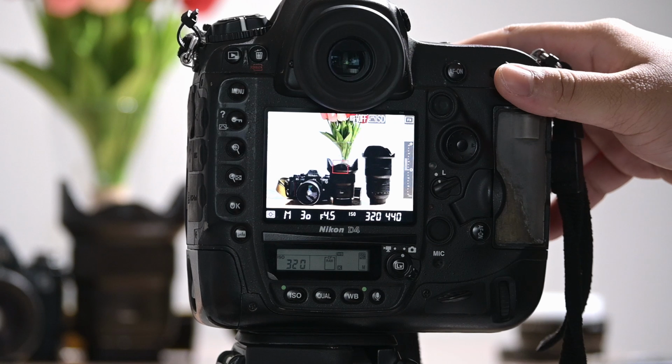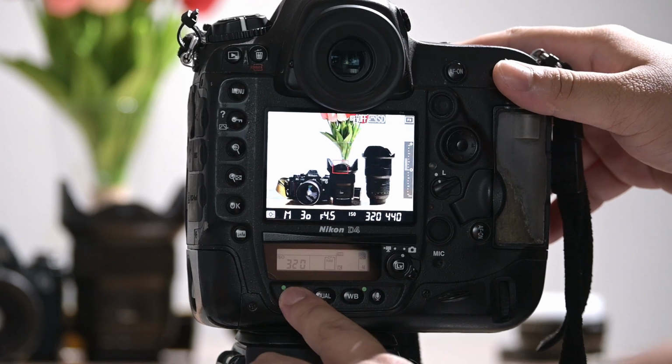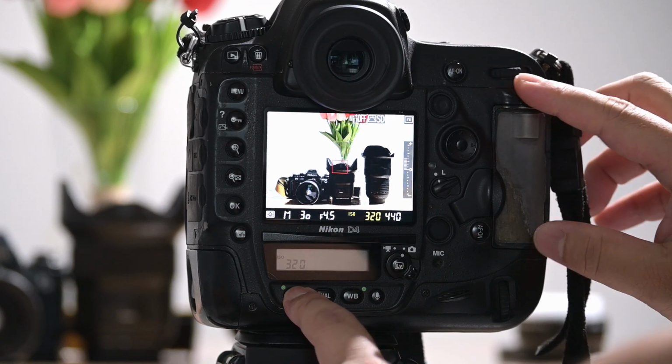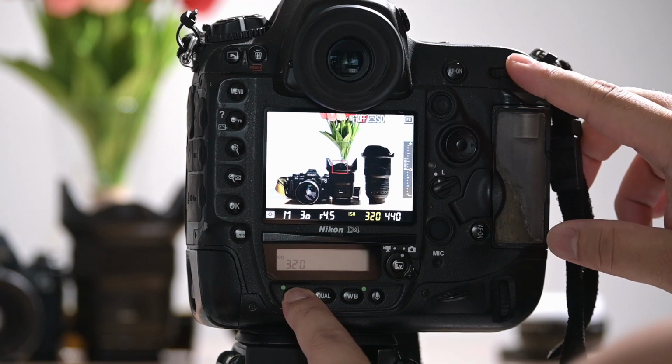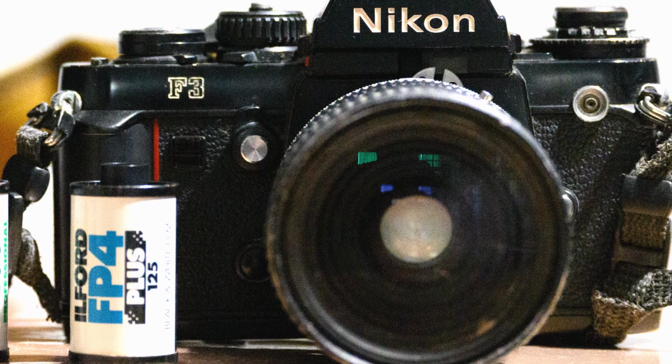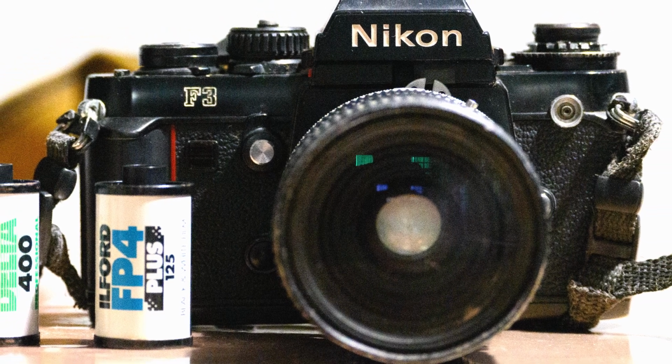Okay, moving on to ISO. Let's say you already set the shutter and the aperture you want, but the photo is still dark. This means that you should increase the ISO. To change the ISO, you can hit the ISO button and at the same time use your wheel dial to increase or reduce it. Be careful with high ISO. Yes, high ISO helps increase the brightness of your image, but it also means more noise in your photos and less detail, which we don't want.